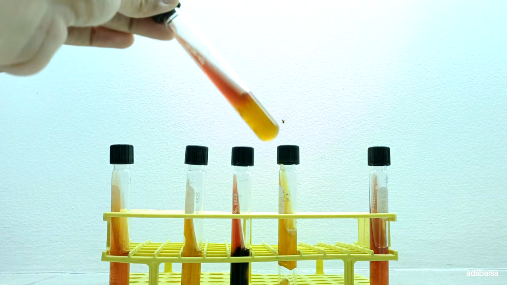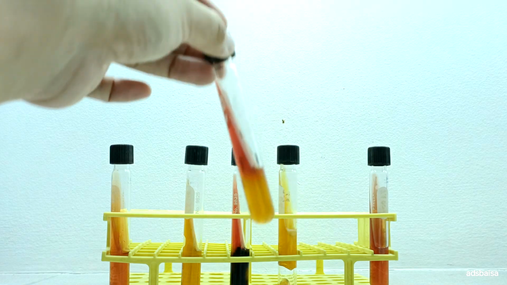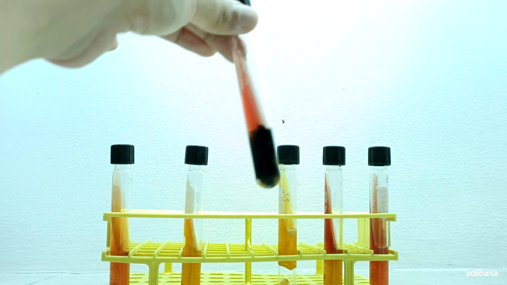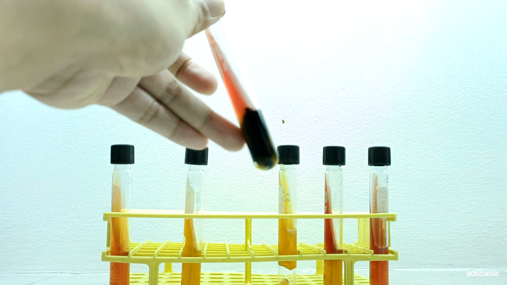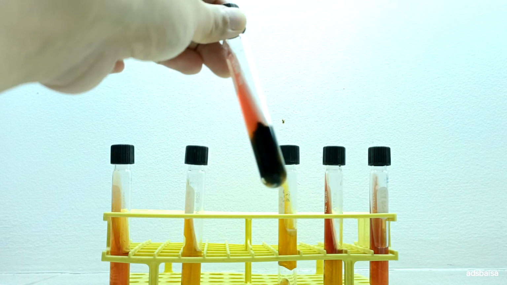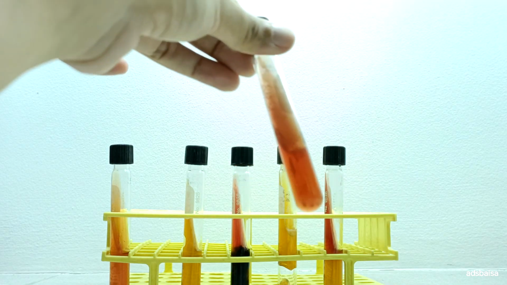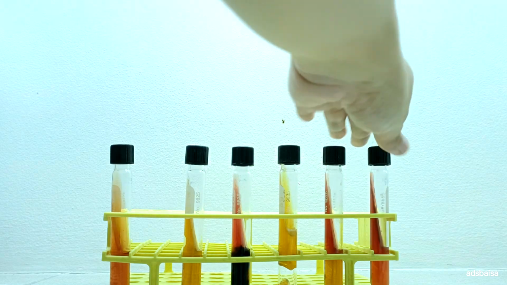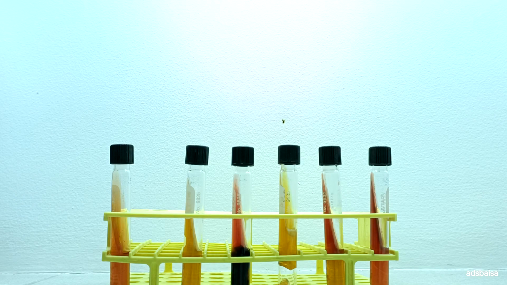K over A, meaning that glucose was the only sugar fermented. And K over A plus H2S, meaning glucose was fermented and hydrogen sulfide was produced. For the K over K, meaning no sugars were fermented. So that's how we perform the triple sugar iron agar test, and that's how to interpret and report the results.